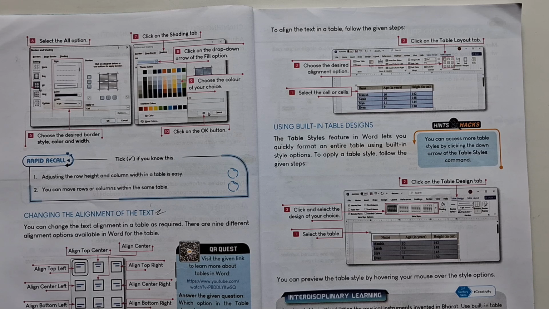Now, next topic we learn, using built-in table design. The table styles feature in Word lets you quickly format an entire table using built-in style options. To apply a table style, follow the given steps. You can see one screen here and steps also.